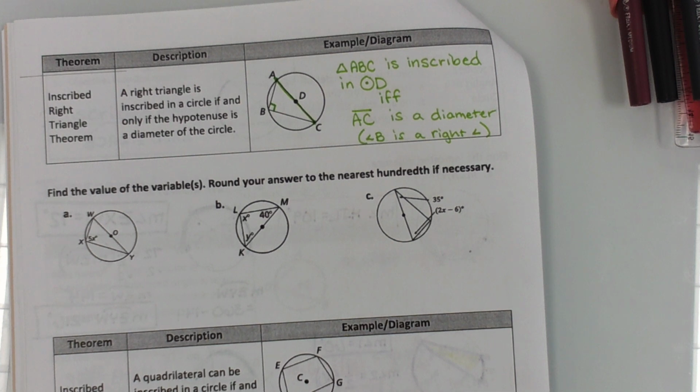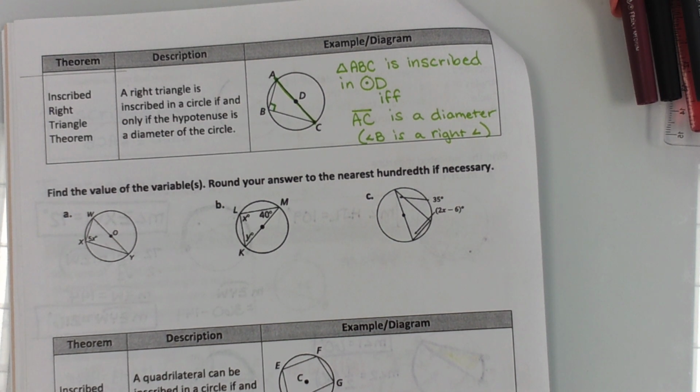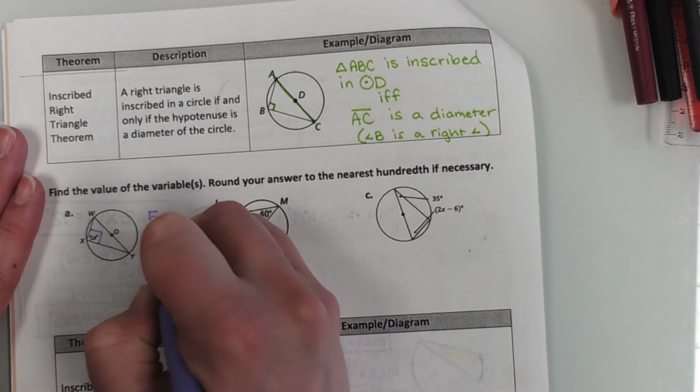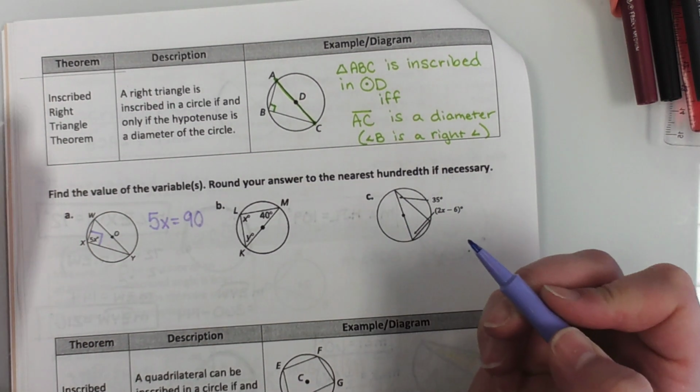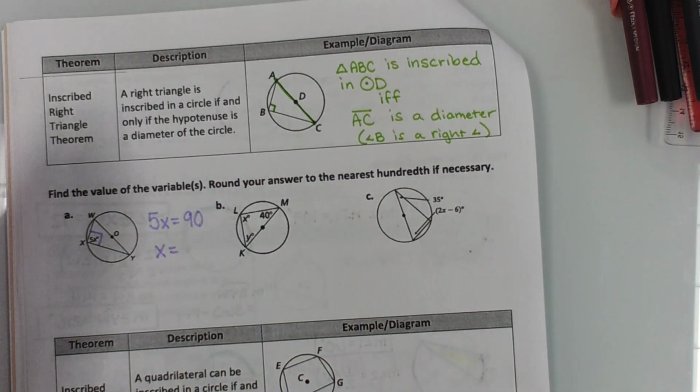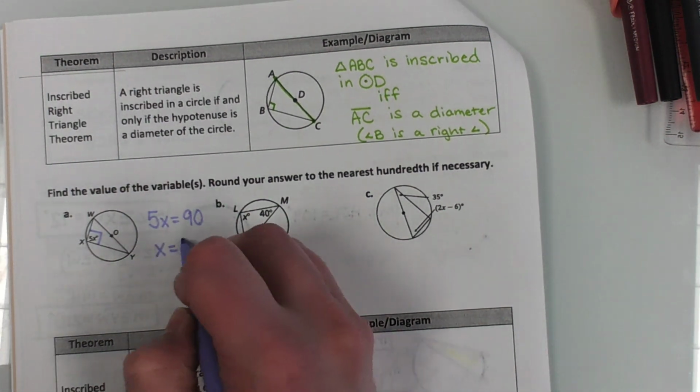Notice it says if and only if. That means anytime you see a situation where you have a diameter in an inscribed triangle, that's an indication that that triangle is a right triangle. In this case, the right angle would have been which one? The 5x. And a right angle is how many degrees? 90. If we know that this is a 90-degree angle, 5x is therefore equal to 90. Solve for x, and x is 90 divided by 5? 18.